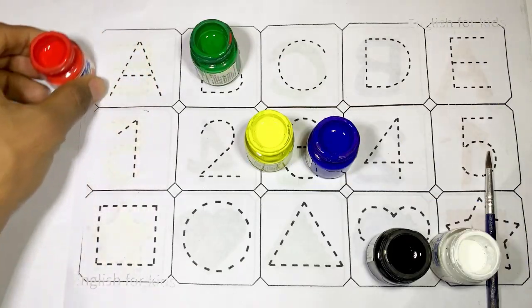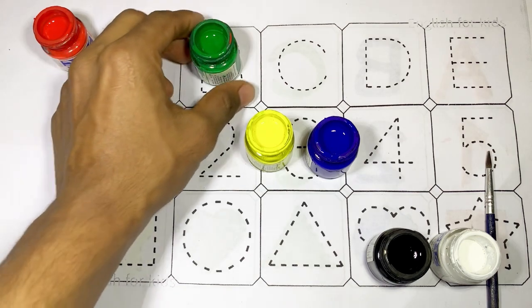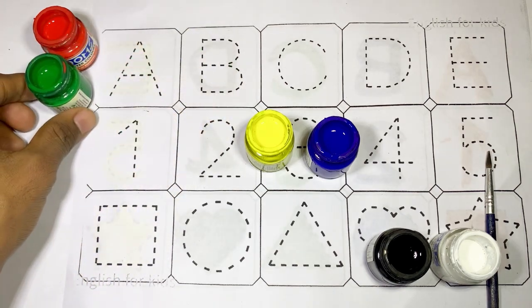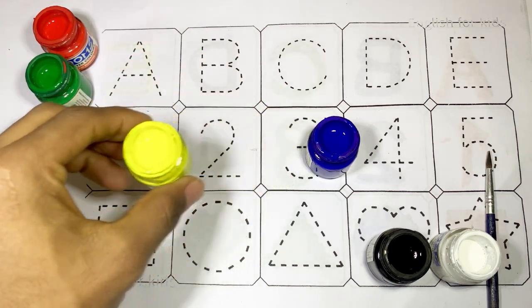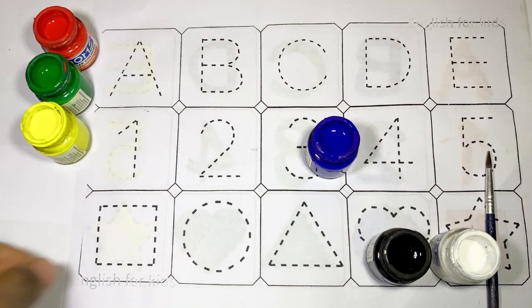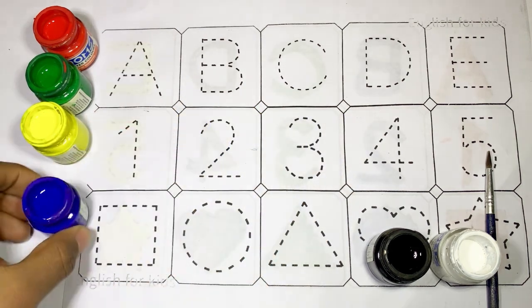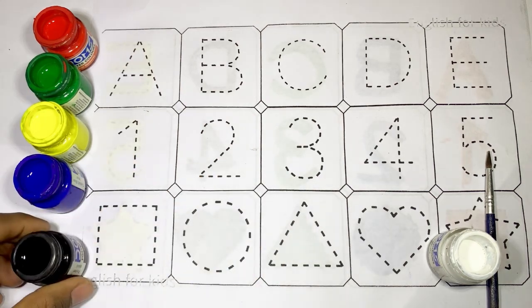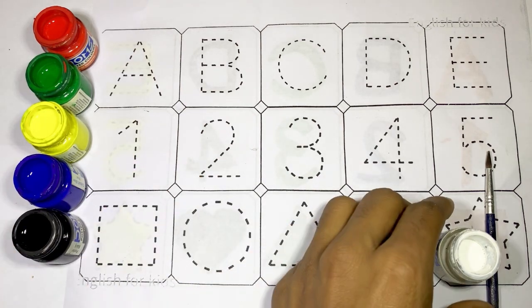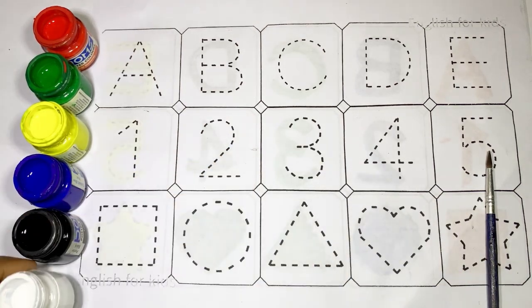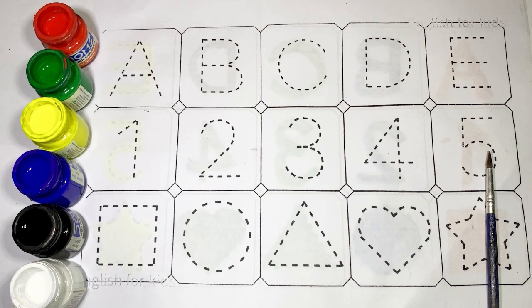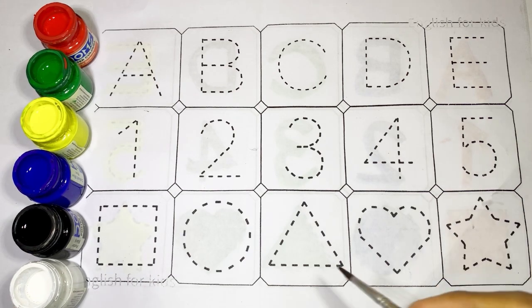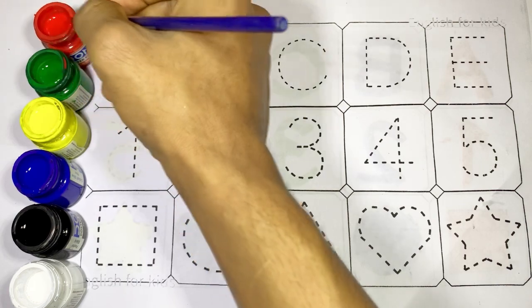Red color. Green color. Yellow color. Blue color. Black color. White color. Kids, now coloring ABC, 1 to 3, and 2D shapes.